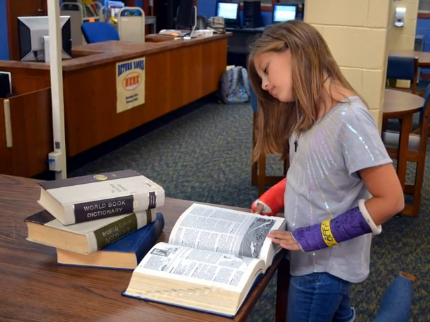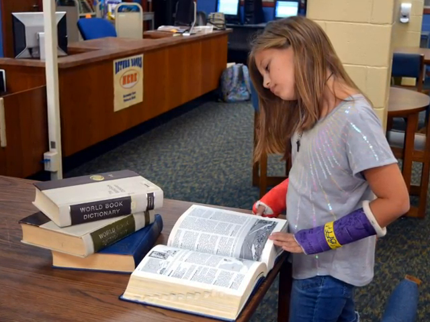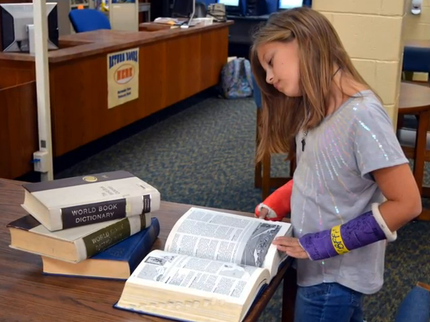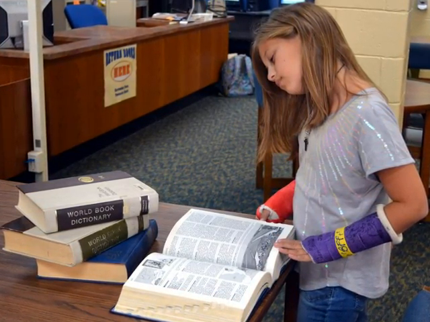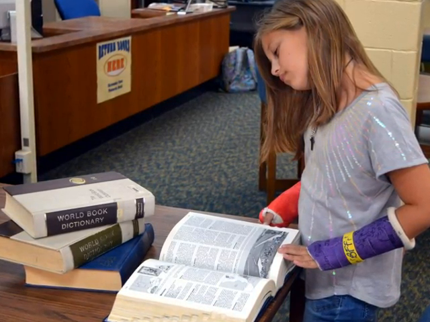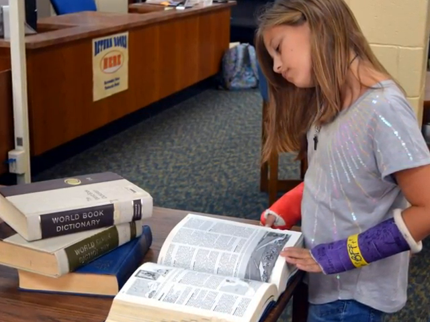Also, the word you are looking up will usually be printed in bold with the definition to follow. In some dictionaries, pronunciation guides are used to help you figure out how to correctly say the word. We have several types of dictionaries in our Media Center.